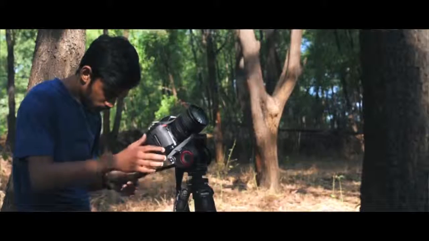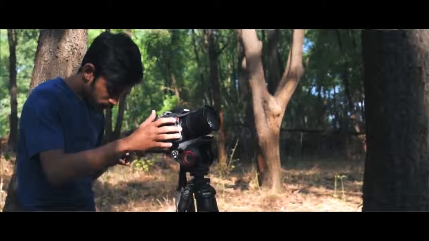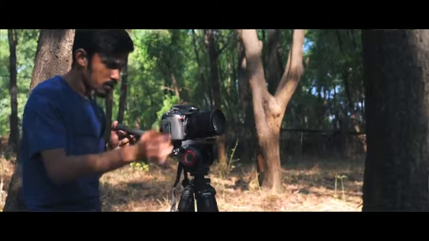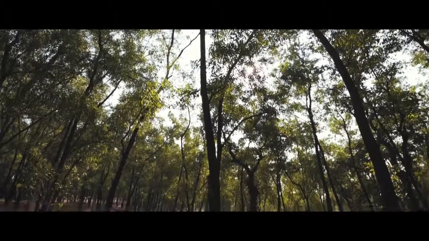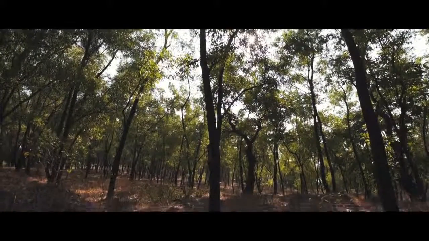So you can use camera sliders, you can use a glide cam, you can use stabilizers and move the camera. You can also use a tripod with a fluid head. With a fluid head, you can actually move the camera in the direction you want and get those smooth, fluid movements. And adding just a little bit of movement will make the video look much more interesting and pleasing to the human eye, and it won't be as boring as the static shot.